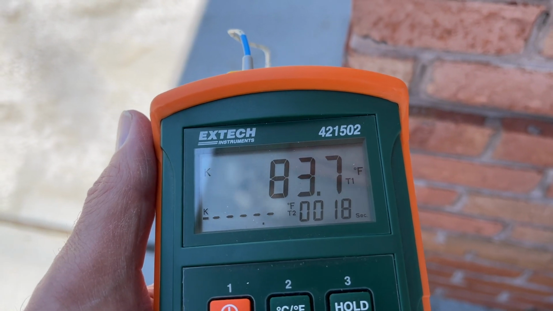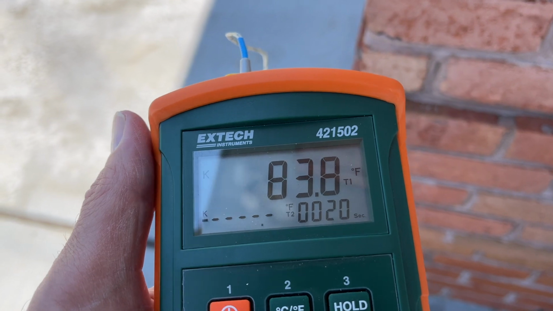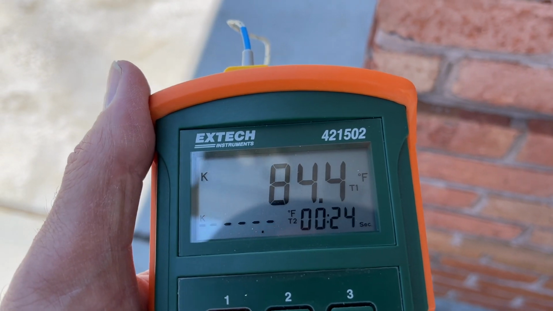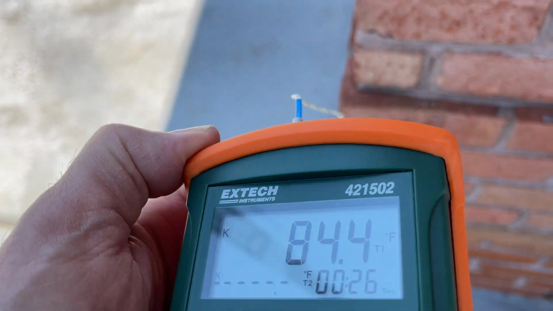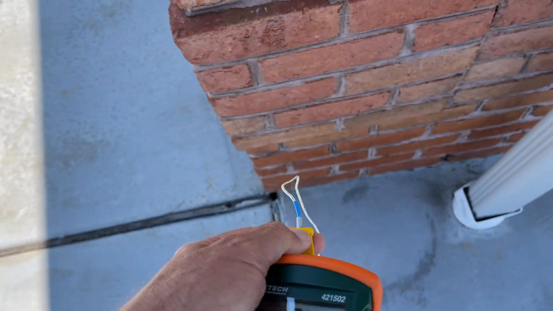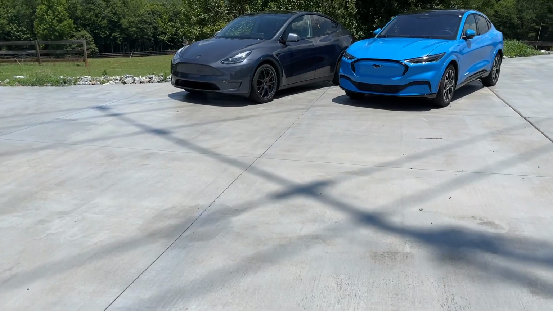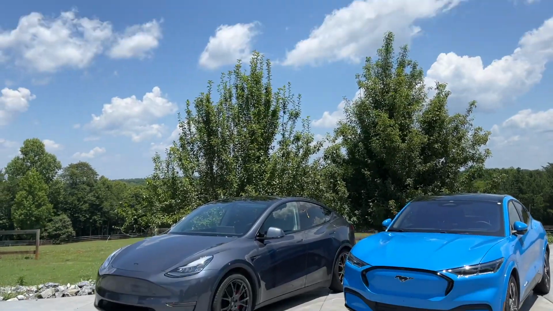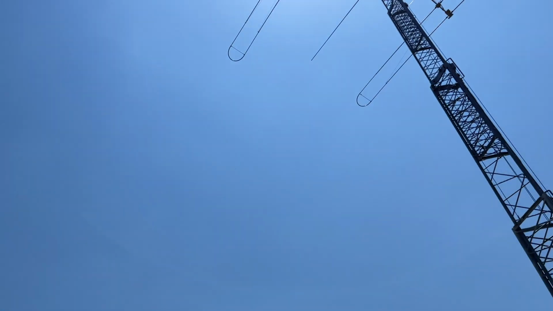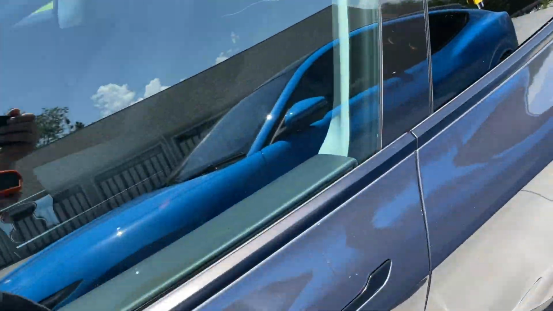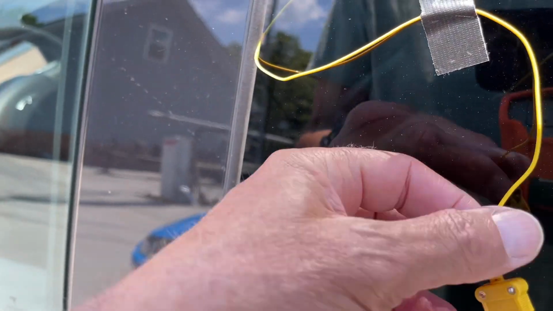I've got a call for lunch, so I'm going to do the test. It's now 1:10. I'm about 5 minutes early. It's 84 degrees here now, ambient temperature. And let's go on over to the car here. Sun's been out. You can see it's kind of sunny now. Sounds like the overheat protection is finally running in the Tesla.